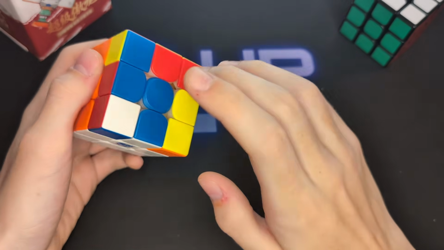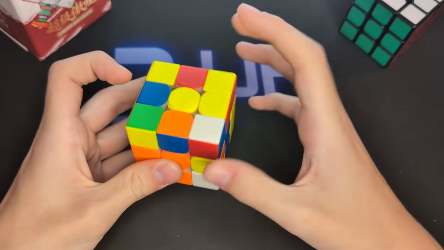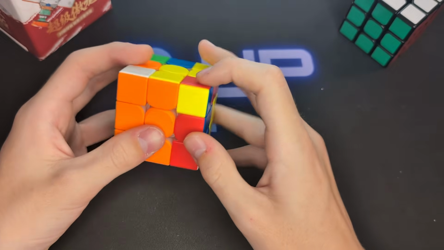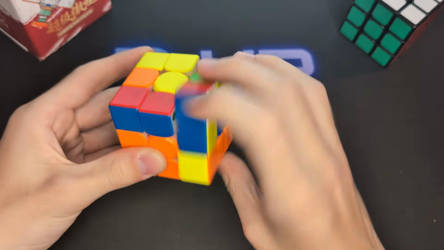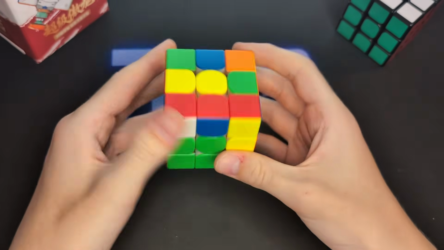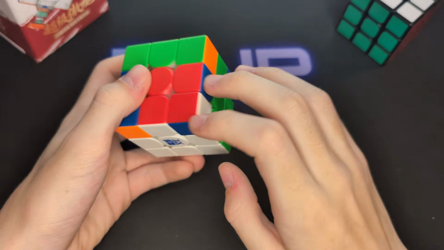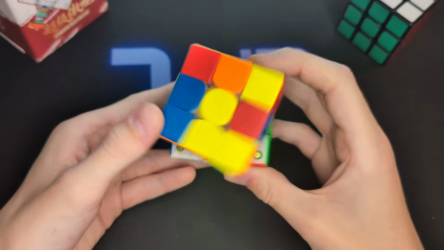So for this one, you've kind of got two solutions. Either you can do RU prime R prime, which sets up this really easy F2L, or you can do RU prime R prime, which sets up this really easy F2L. This one is similar. It can be solved both ways. You'll just have to throw in a rotation. Same with this one, where it needs to go over here. This can also be solved both ways.